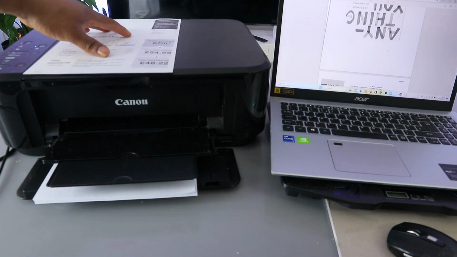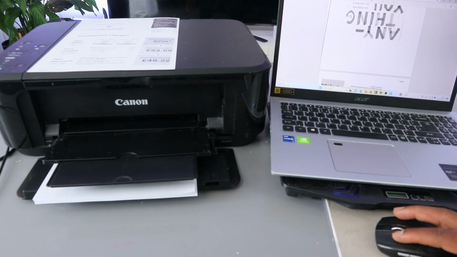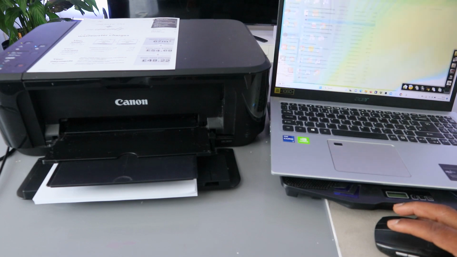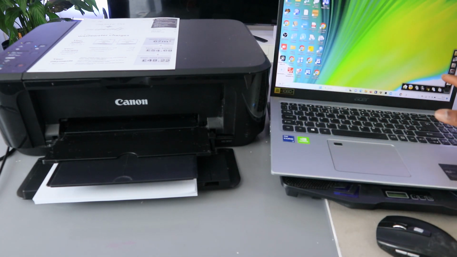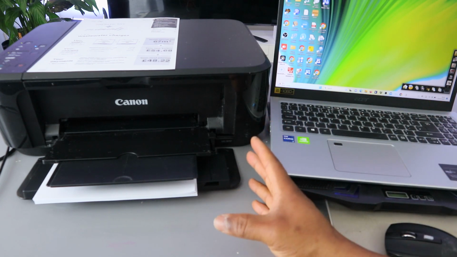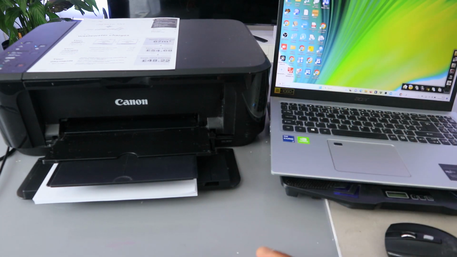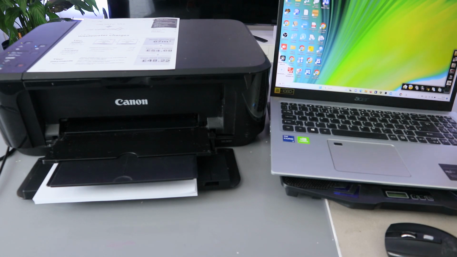Now I want to show you another way to print this document from your laptop. Another way is to go to the printer software. This printer's software is downloaded to my PC, so we need to go to Image Garden. If you are using HP, then you go to the HP Smart app. If your printer is Epson, then you go to Epson Smart Panel. My printer is Canon, so we need to go to Canon Image Garden.